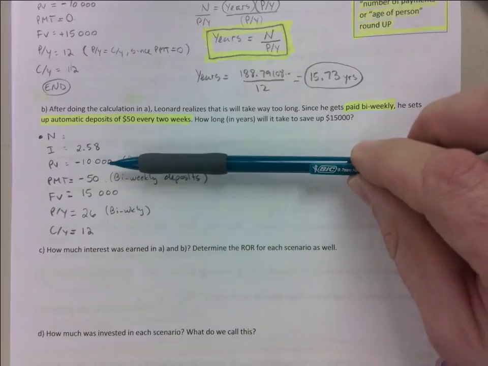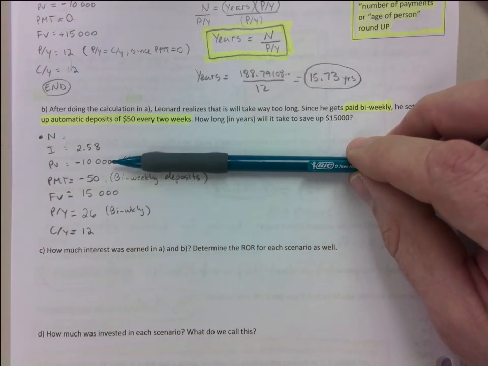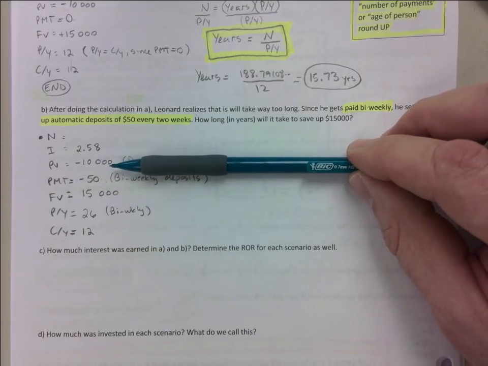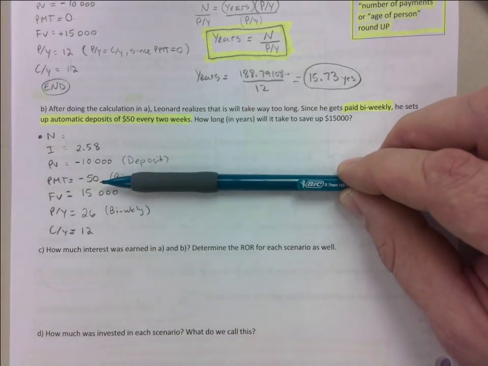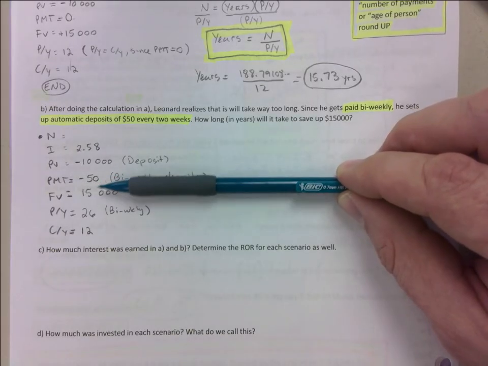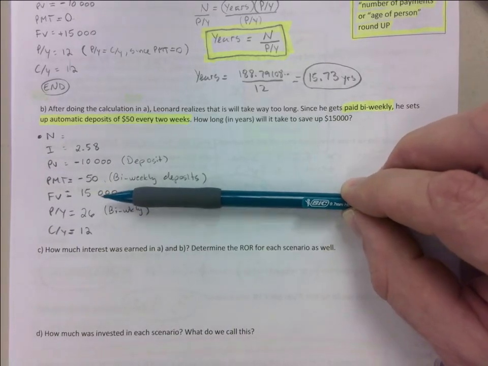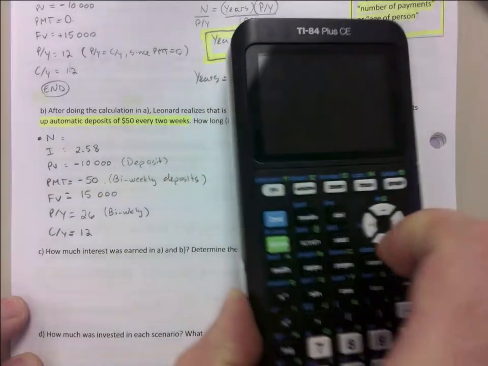Okay, does it make sense that this is negative 10,000, guys? Does that make sense? If it doesn't make sense, I'm going to tell you one more time. It's because you're giving the money to the bank for now. So when the money leaves you, it's negative. The $50 every 2 weeks is also leaving you. And then at the end, you're going to get 15,000 back. So that's when it's positive. Okay? So let's enter that into our calculators and see what we get now.